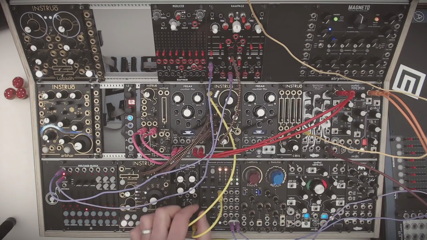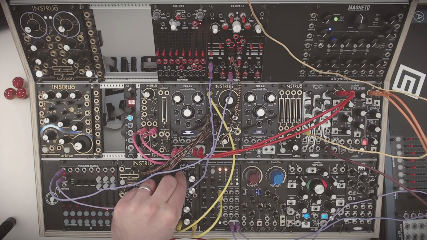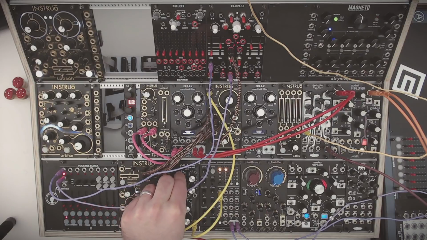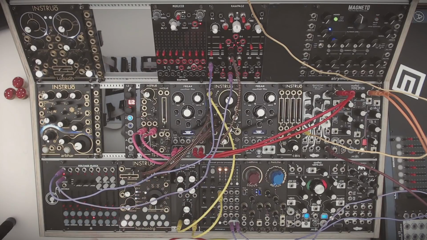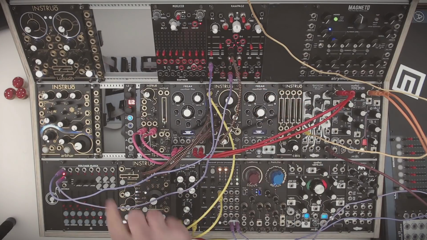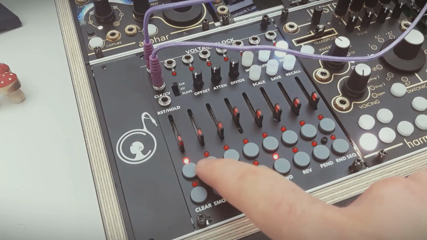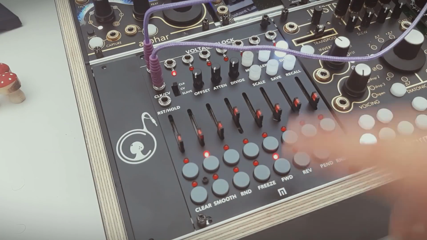Let's add some delay here from the Microcell. We can use another sequence, sequence 2, to control the fall times as well. So again, I will select sequence 2 and then I will hit the random function.